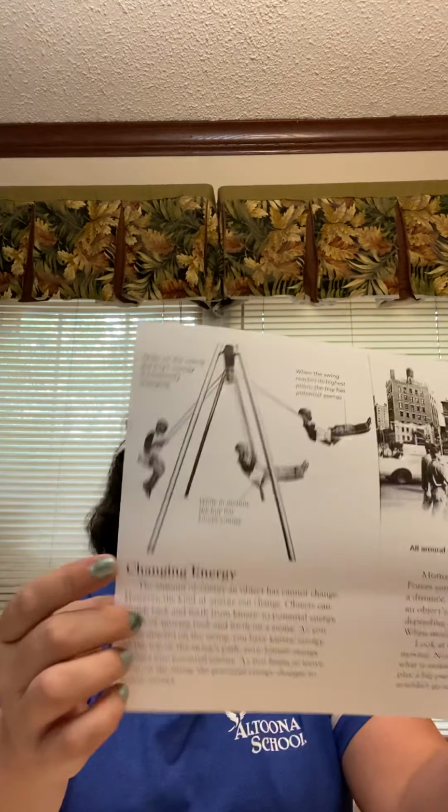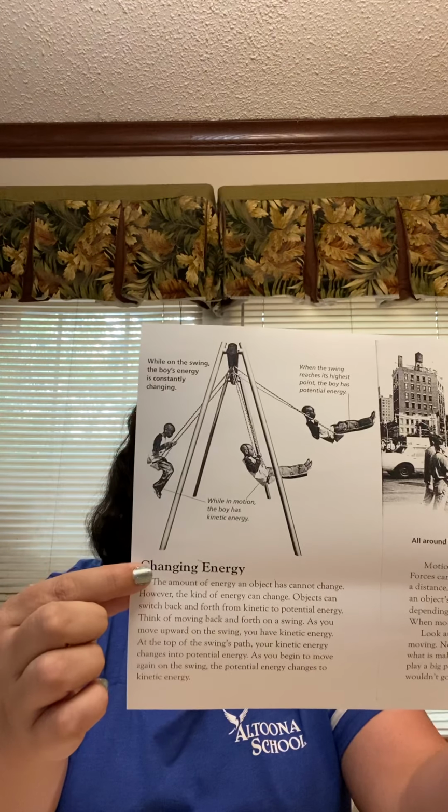We are now looking at the page with the header that says changing energy. Changing energy. The amount of energy an object has cannot change. However, the kind of energy can change. Objects can switch back and forth from kinetic to potential energy. Think of moving back and forth on a swing.